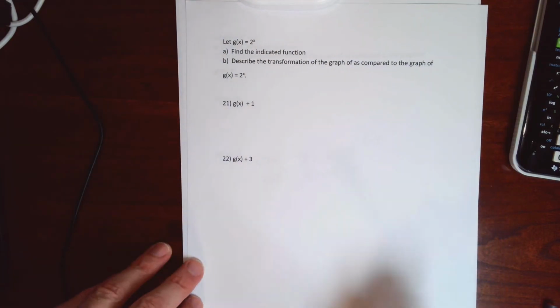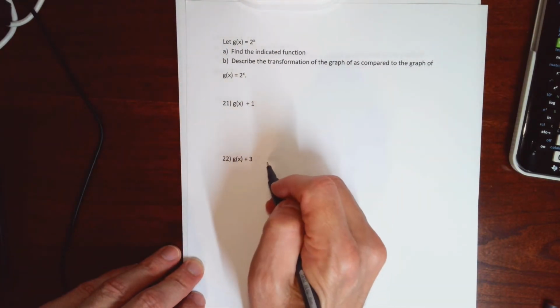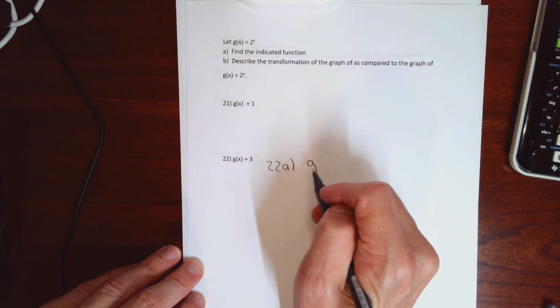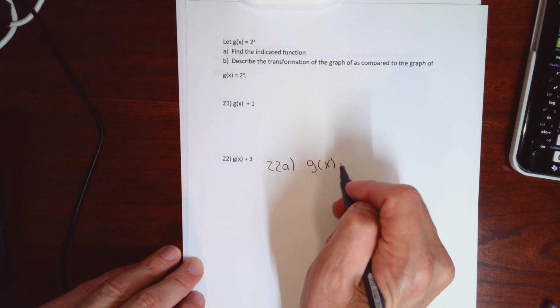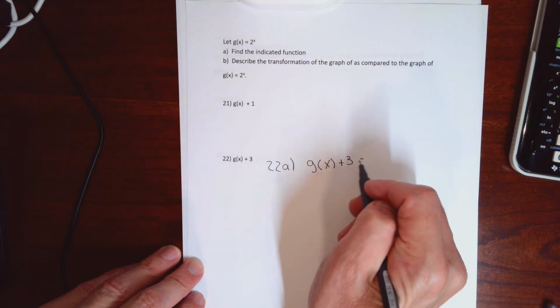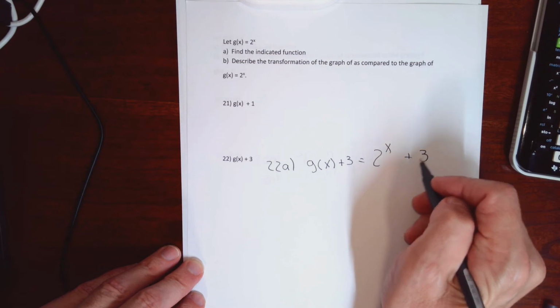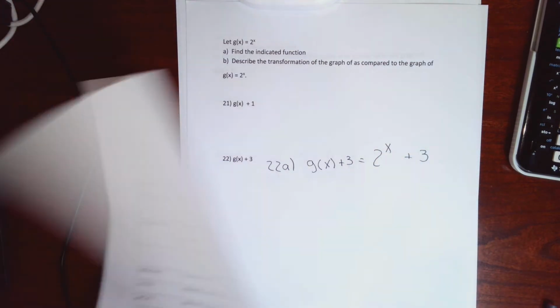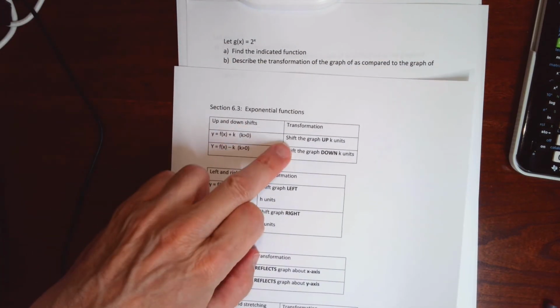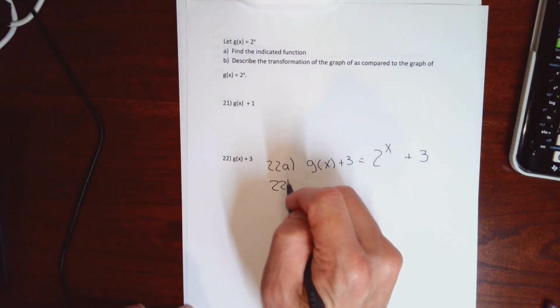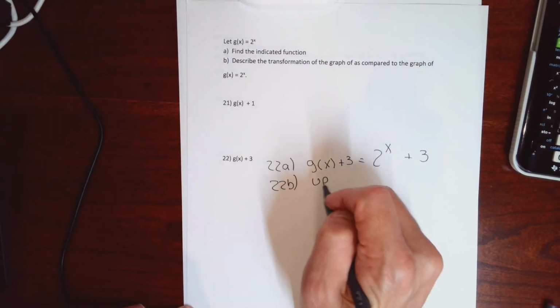22 wants me to do g of x plus 3 for part A, because the plus 3 isn't in a parentheses. The plus 3 doesn't go in an exponent. It just goes after the function. And pluses after the function move the graph up. So for part B, this graph is going to be moved up 3 units.